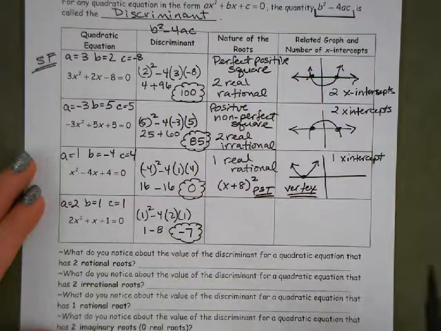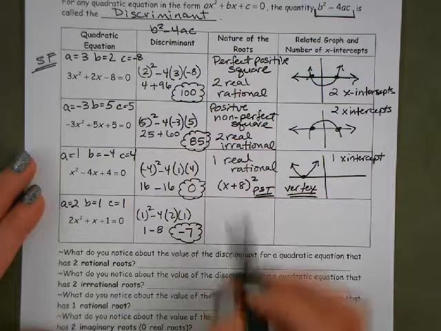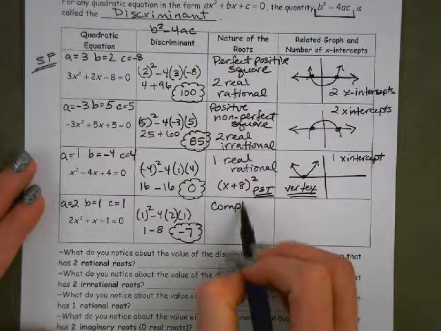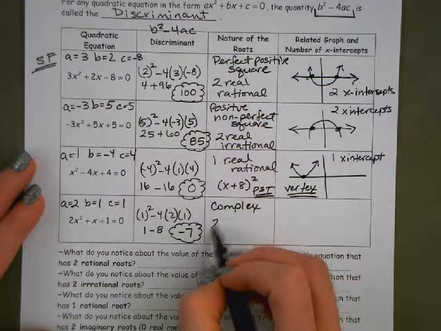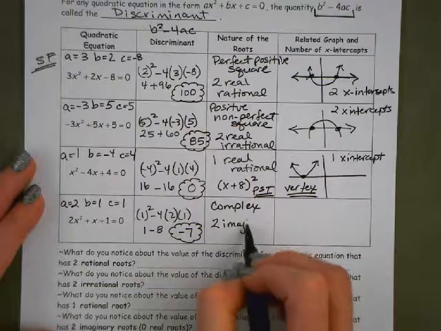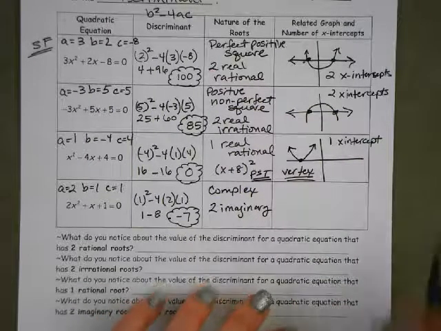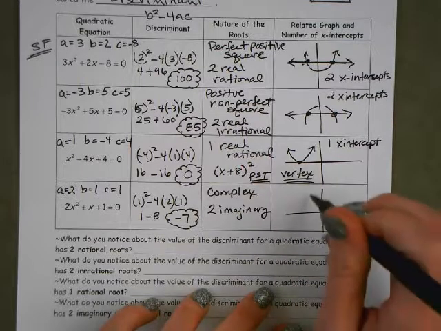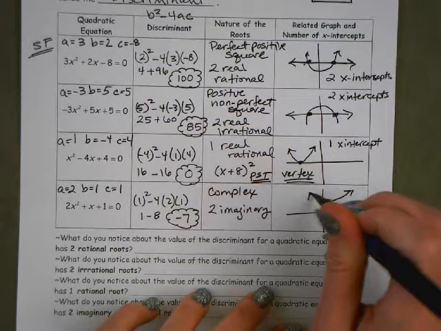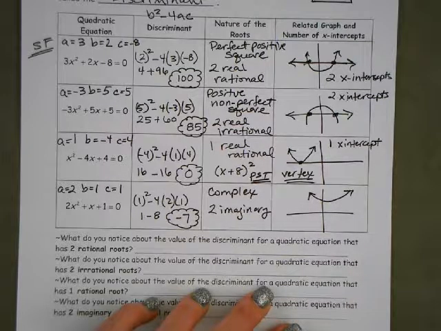So when it's negative, it's what we call the complex. And there's two imaginary numbers. And what the graph looks like on that one, it's never going to touch the x-intercept. It's never going to touch the x-axis. It never ever reaches.